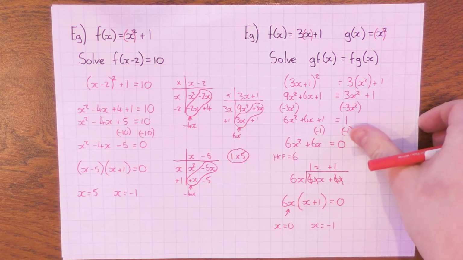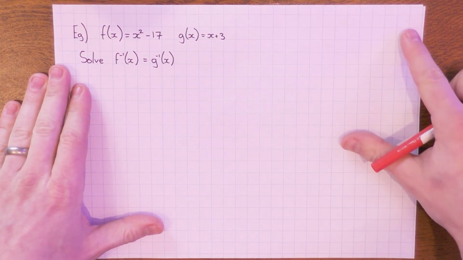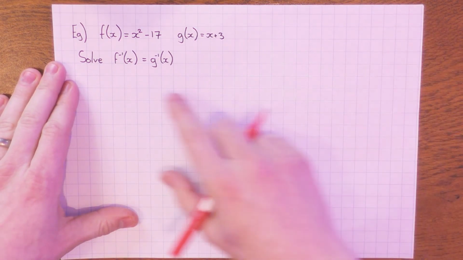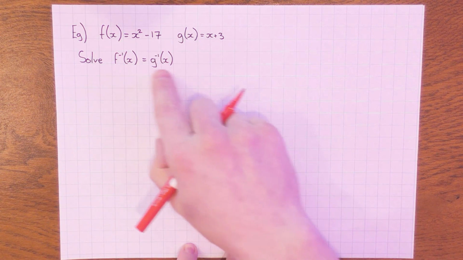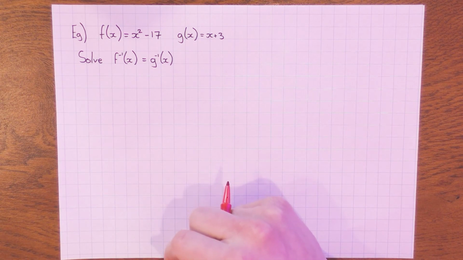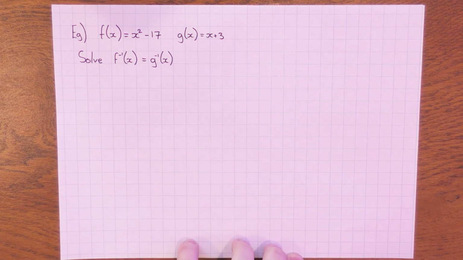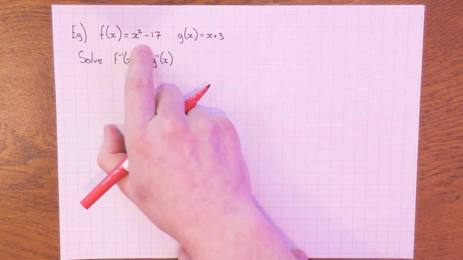One more really juicy question to have a look at now, which is this one here. So last one of the video, we have inverse of f, inverse of g, set them equal to each other, and solving it. So quite a lot to do here. This would be a big marker in an actual exam question. So the first thing we're going to do is work out what the inverse of f is.